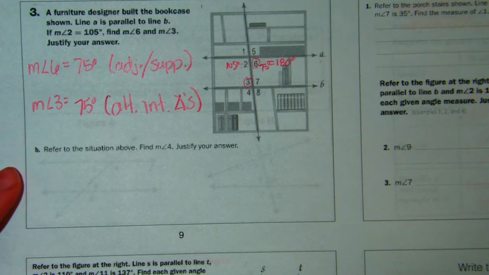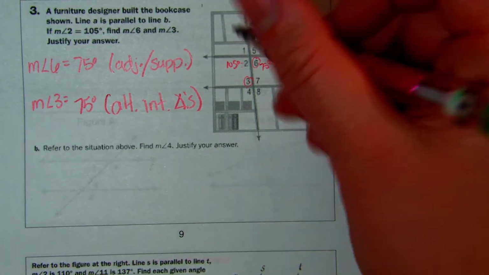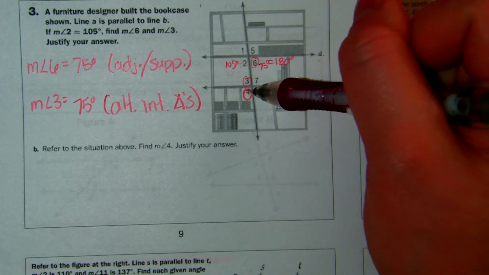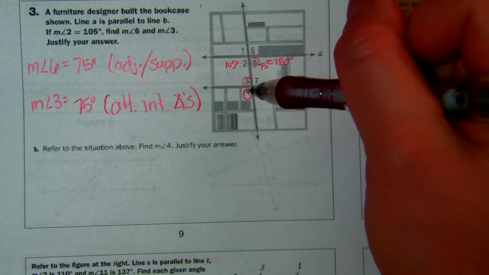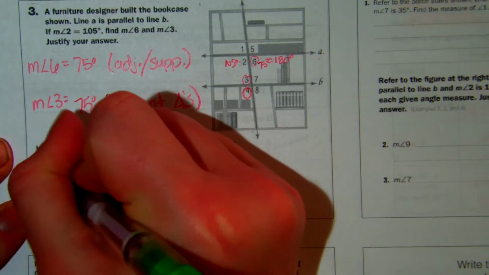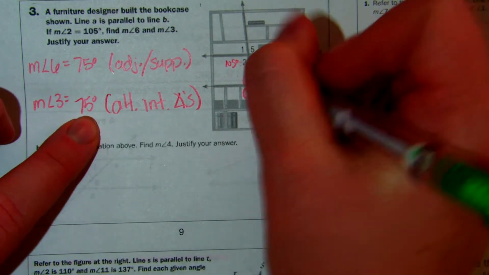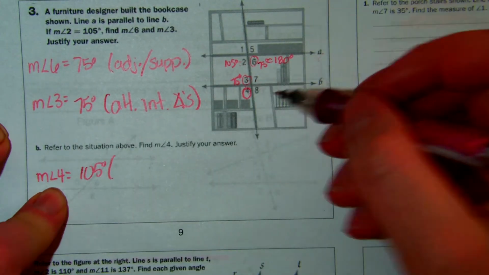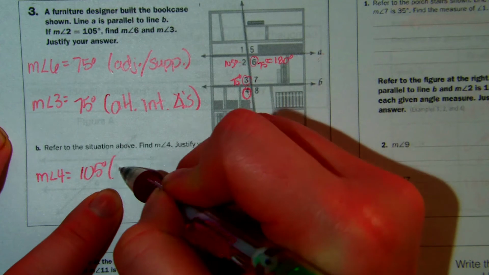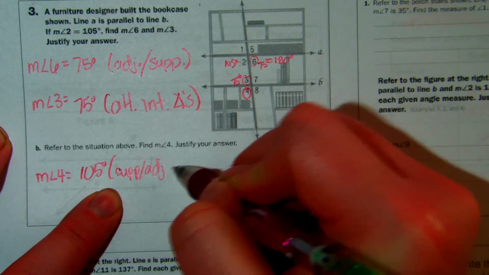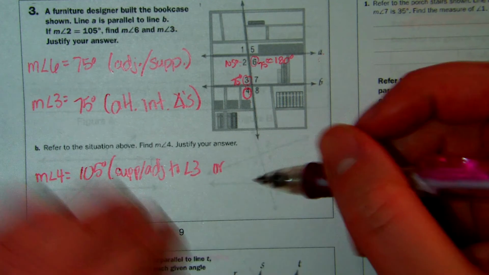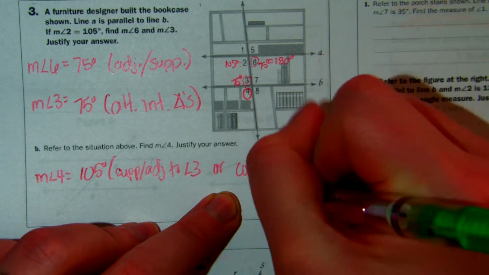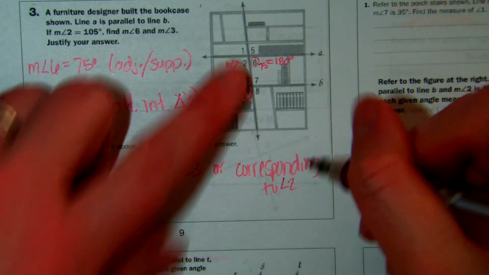So now it says find the measure of angle 4. Well, what do we know about 4? 4 and 3 go together on a line. So you could use this information. Or we know that 4 corresponds to 2. Lots of different options here. So we know that the measure of angle 4 is going to equal, 3 was 75, so it's going to be 105 degrees because it's supplementary with angle 3. So we could write supplement or adjacent to angle 3. Or an entirely different reason would be that it's corresponding to angle 2. Same spot on the parallel lines.